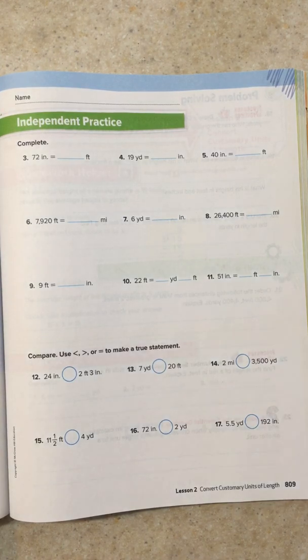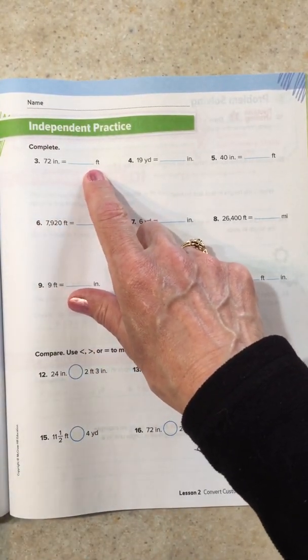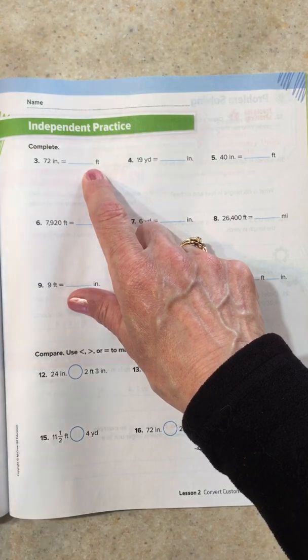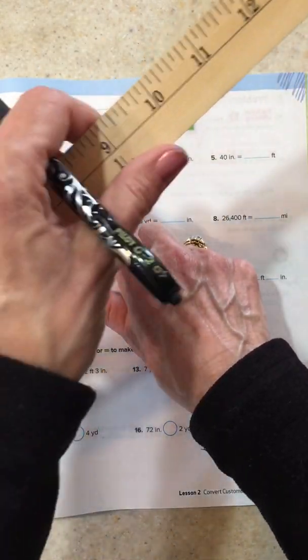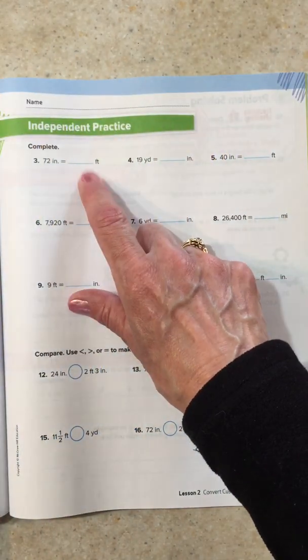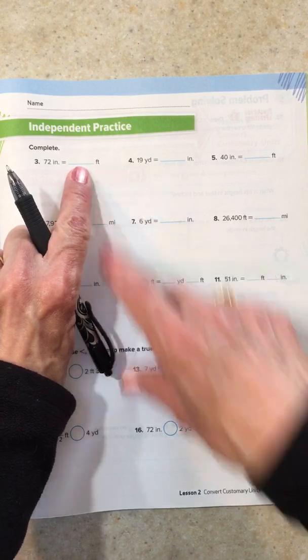Here we go. 72 inches is how many feet? 72 inches is more than my yardstick, that's for sure, because that's 36 inches. But how many feet is it? I told you there were 3 feet in a yard. If I had 72 inches, that's going to be several feet, but not huge.